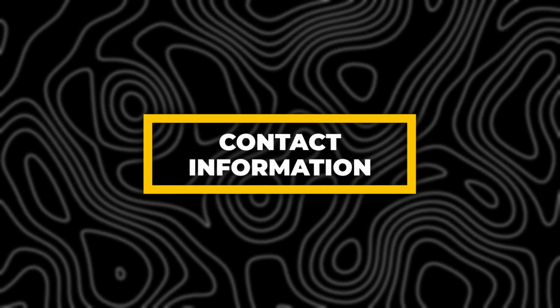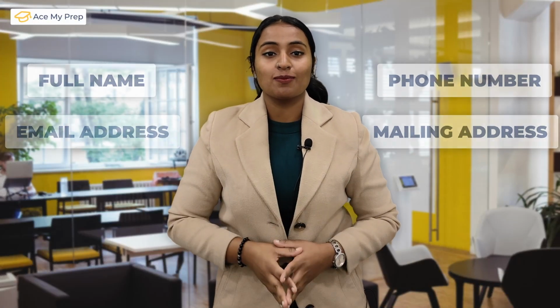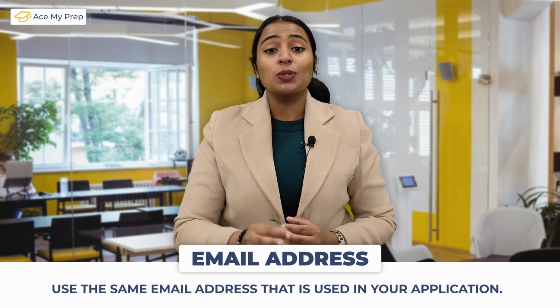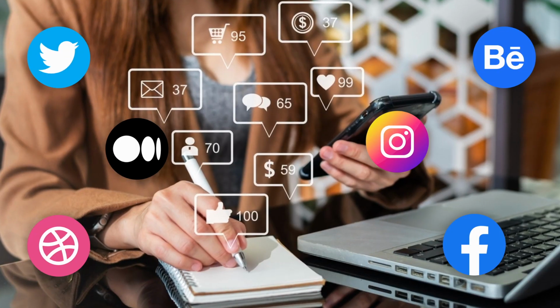Number 1. Contact information. Include your full name, phone number, email address, and sometimes the mailing address. When it comes to email addresses, use the same email address that is used in your application. If you have a LinkedIn profile or other professional online presence, you should include it.